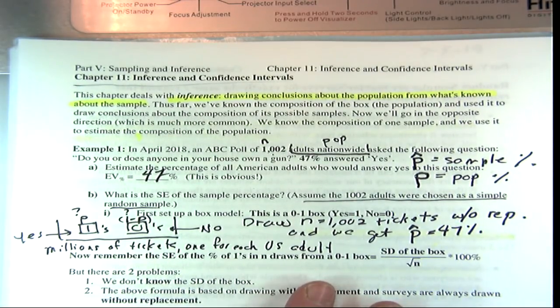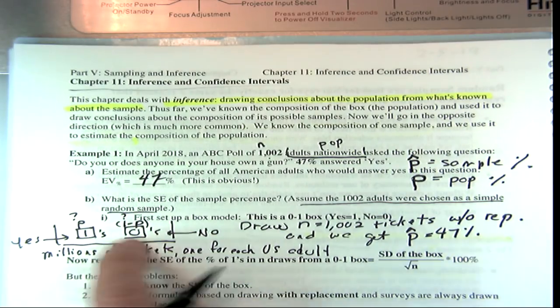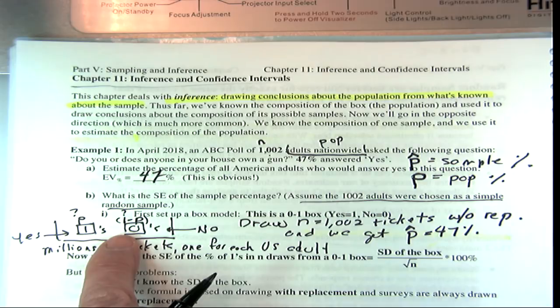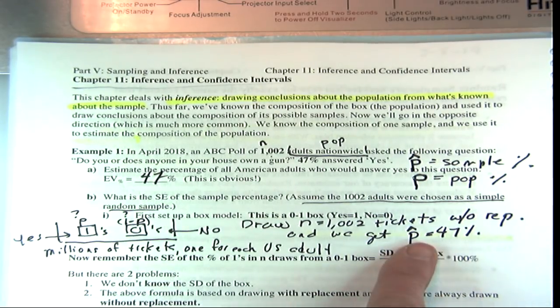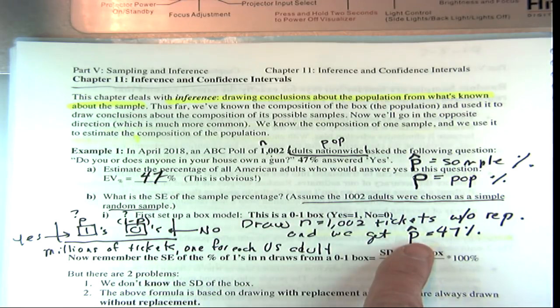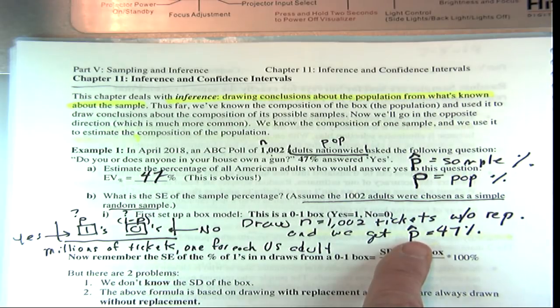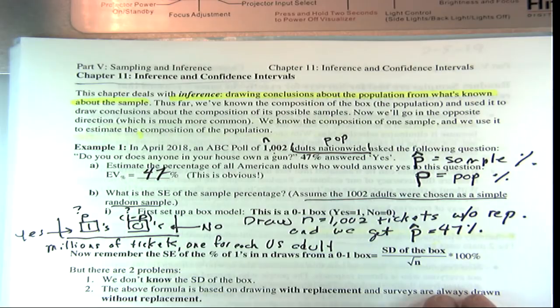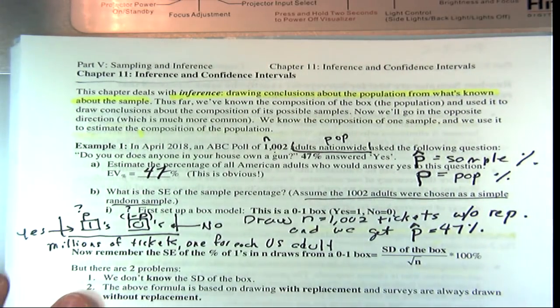But now we want to put some wiggle room around that, right? Every time we draw, are we going to get that every time? No. If we did it again and drew a different sample of 1,002 people, we're going to get a different sample percent, right? If we did that over and over and over again, we'll get lots of different sample percents. And they'll follow the normal curve, right? Because that's what the central limit theorem said. But we're getting ahead of ourselves.